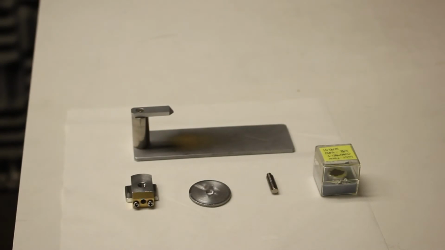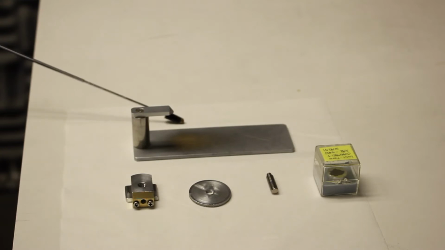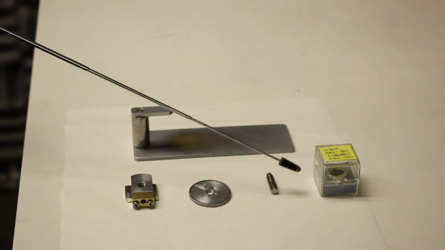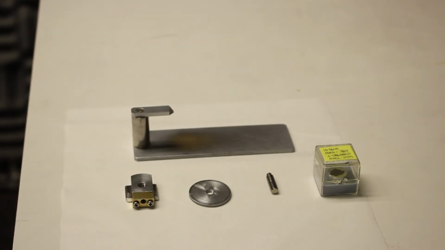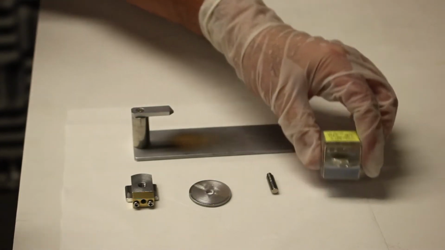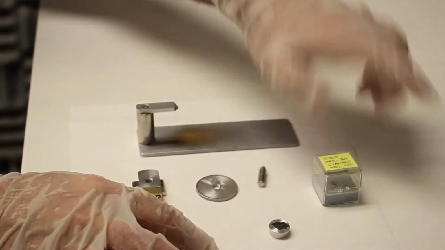Okay, assembling the sample holder. You'll need the dovetail base assembly, the locking washer, a threaded post, and the height measuring jig. Today we're going to use the Hitachi high-res standard as the sample. So the sample is already mounted.